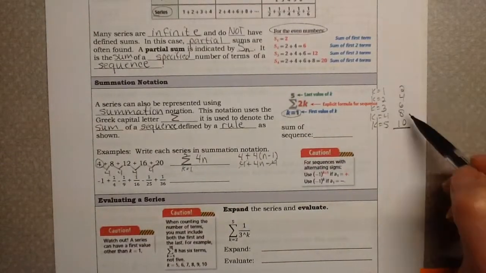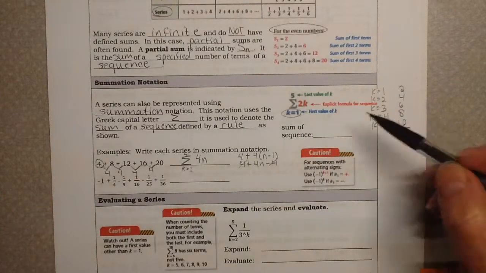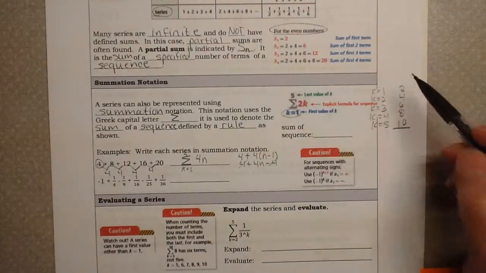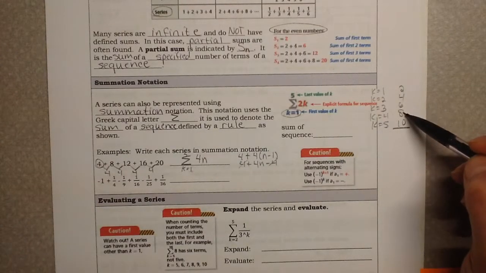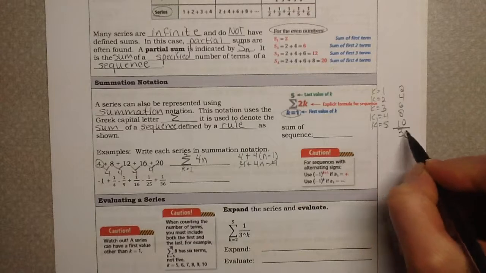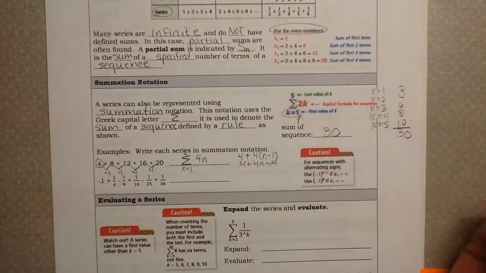Okay, then I just add all these together. That's what this summation means. It means take the sum of all of the terms in that sequence, the first 5 terms. So we would add 2 plus 4 plus 6, that's 12, plus 8 is 20, plus 10 is 30. So the sum of this sequence is going to be 30.